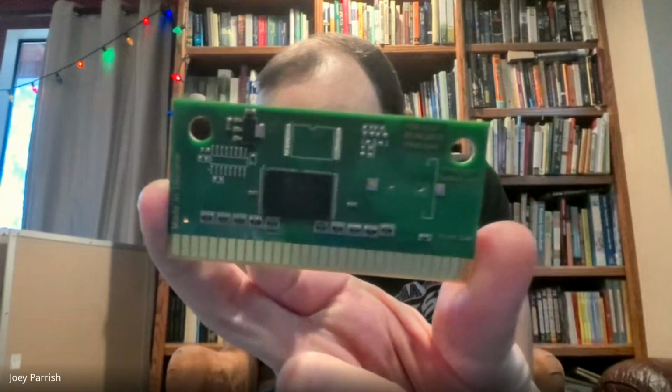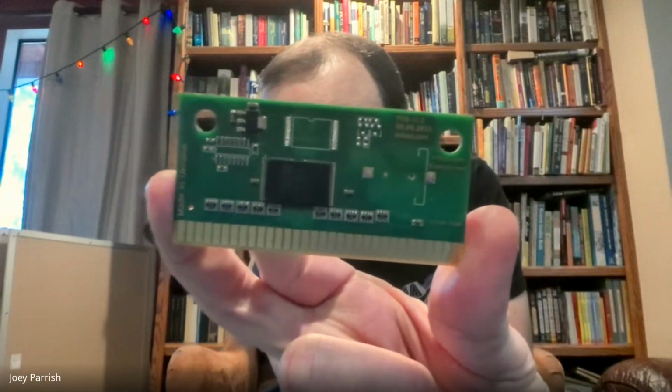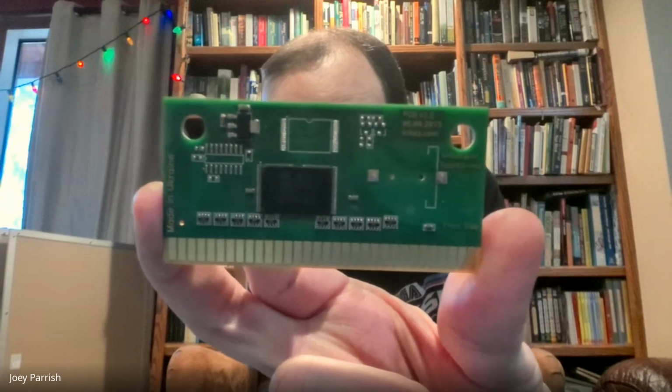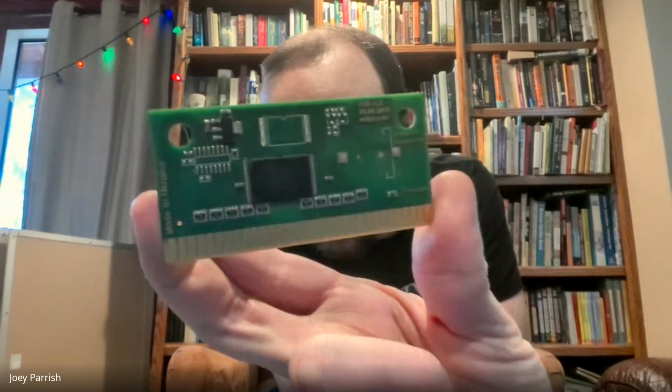So I bought these cartridges from a company called Crix, and this is the boards they send you. They're made by some random hackers in Ukraine who are really into old game consoles, and so these are rewritable flash cartridges.